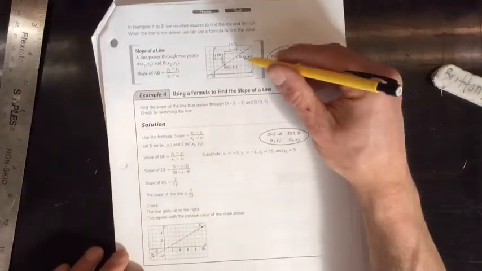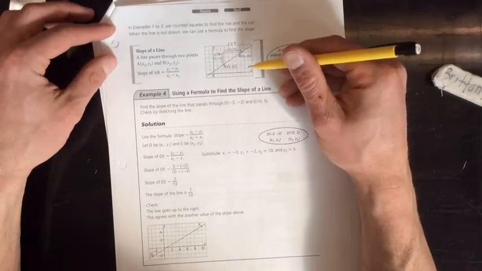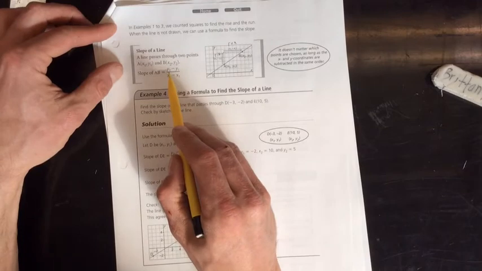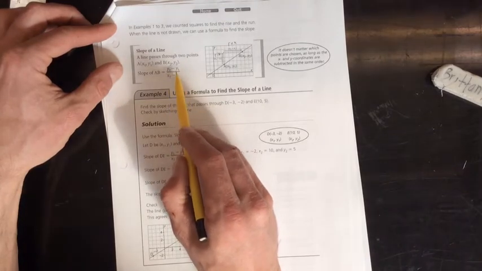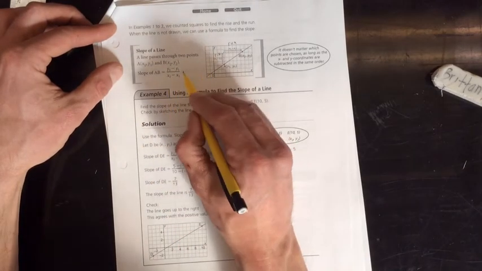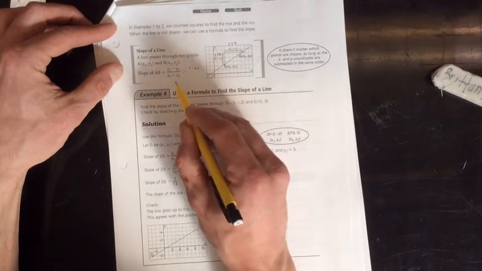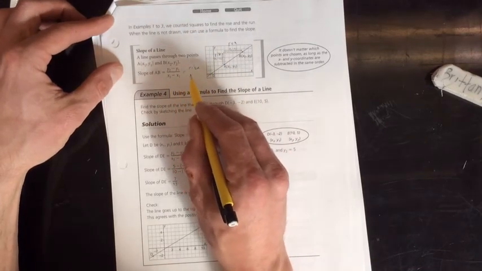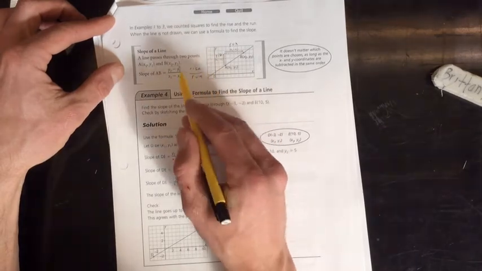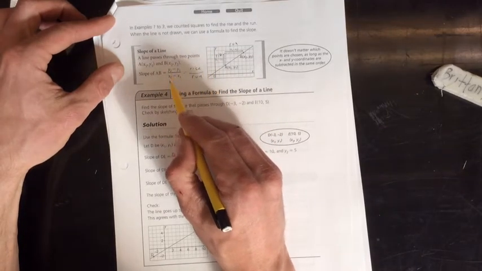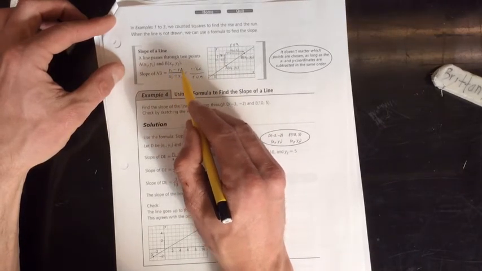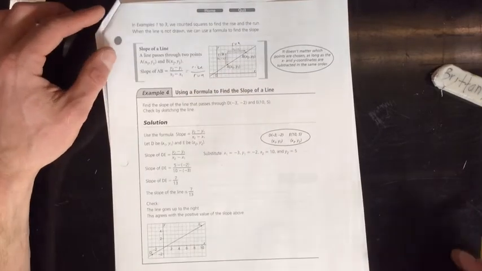And this is exactly what we did when we found rate of change in chapter 5. So y2 minus y1 equals the rise, and x2 minus x1 equals the run. Now what you have to be careful to do is make sure your x2 and y2 are being the first ones and your x1 and y1 are being the second ones.